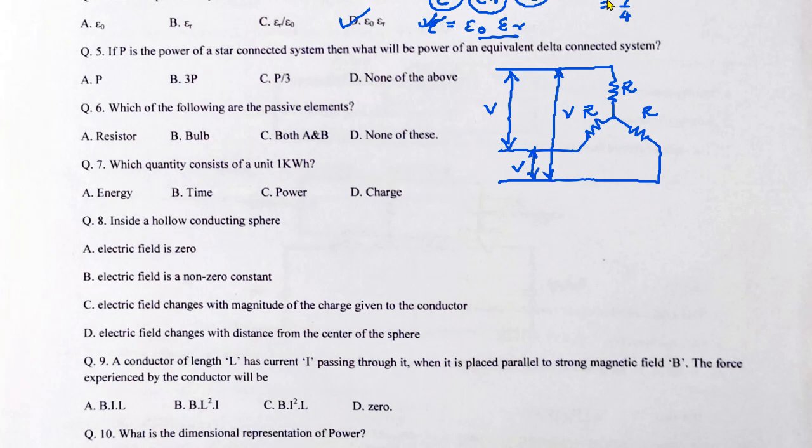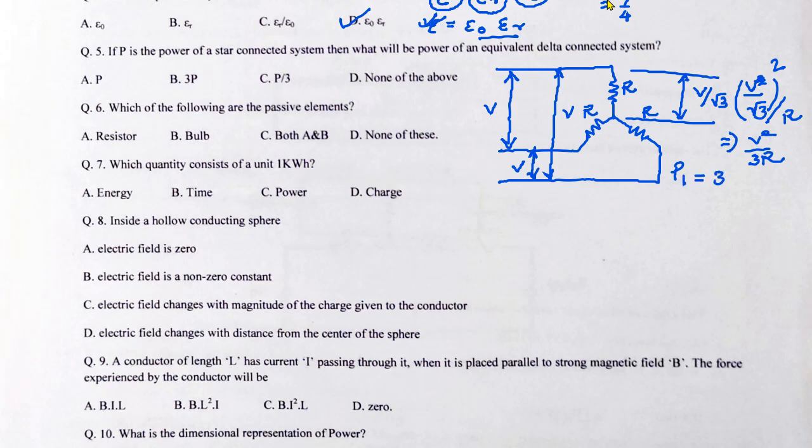This voltage is V by root 3, so power of each resistor will be (V by root 3) whole square by R, that is V square by 3R. So the total power initially, P1, will be 3 into the power of each resistor, that is V square by 3R, that is V square by R.